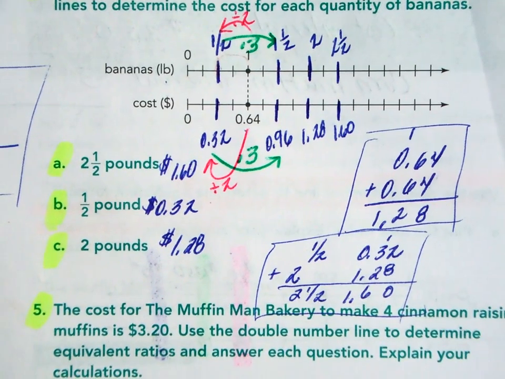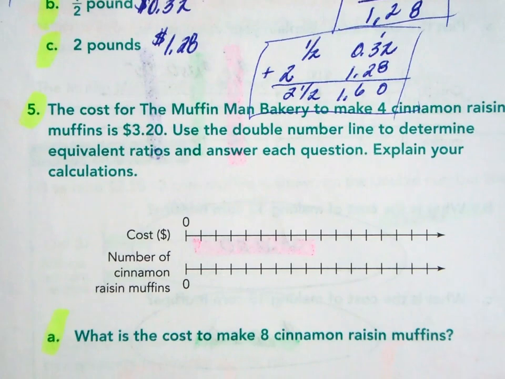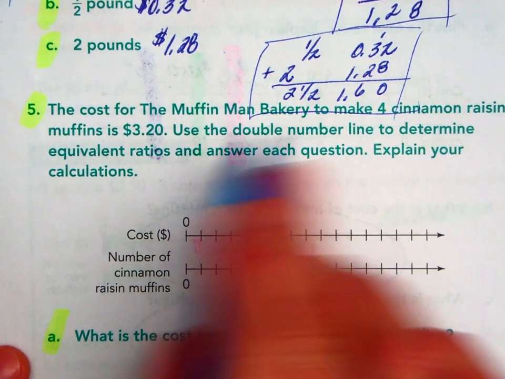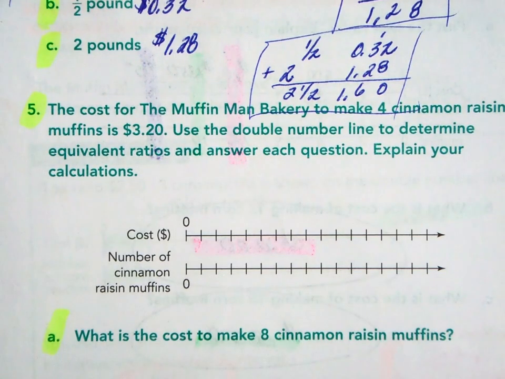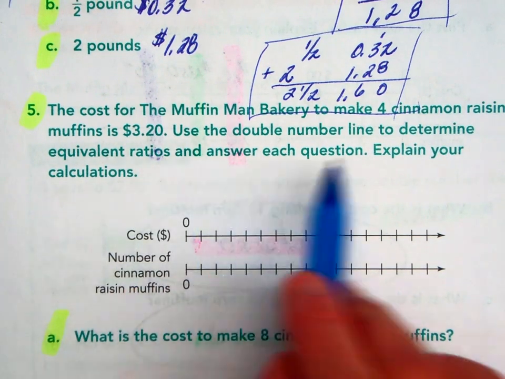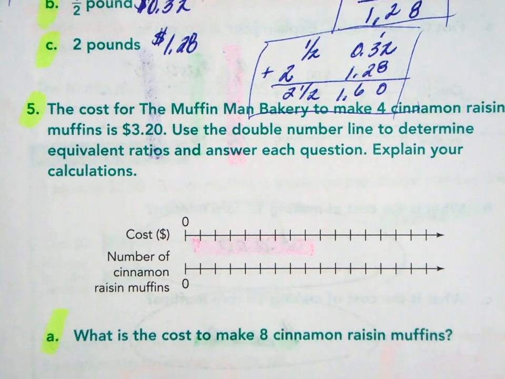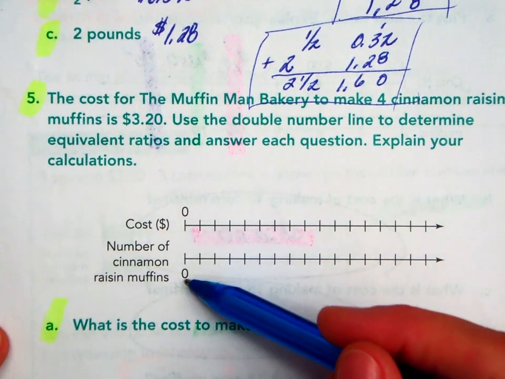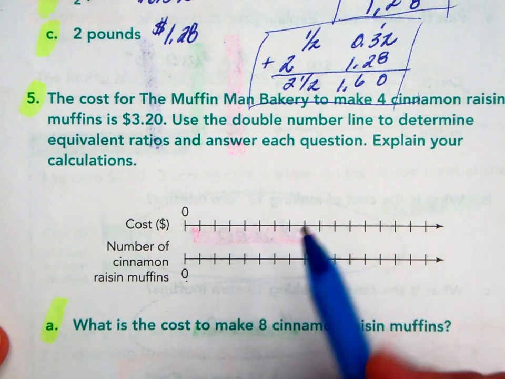On to number 5. The cost for the Muffin Man Bakery to make 4 cinnamon raisin muffins is $3.20. Use the double number line to determine equivalent ratios and answer each question. Explain your calculations. So 0 to 0, I'm going to go 4 tick marks.